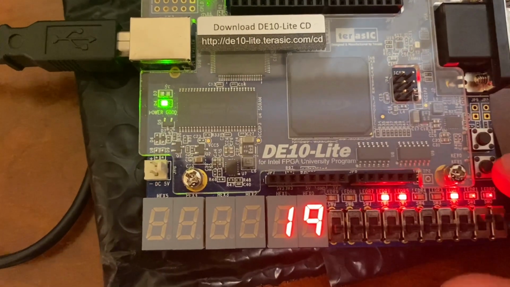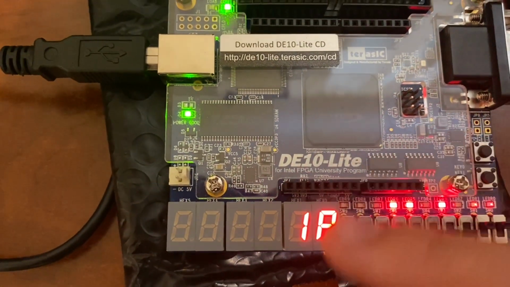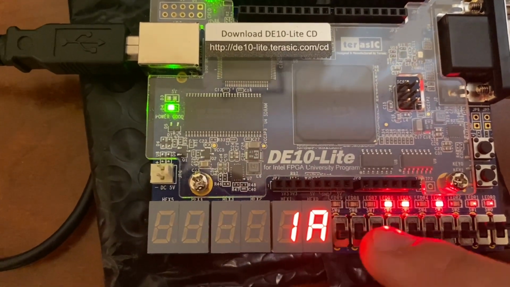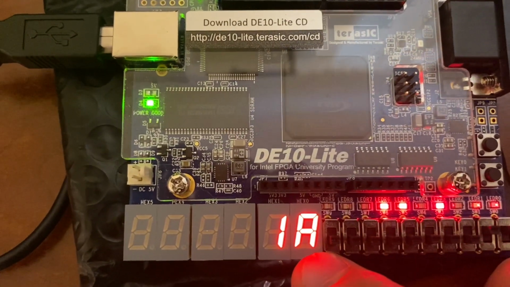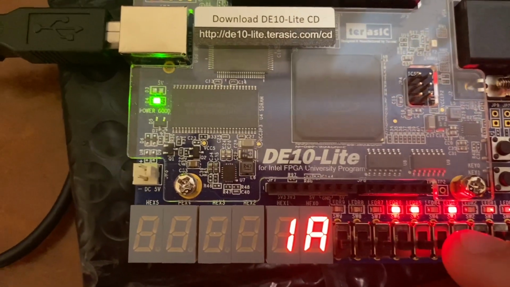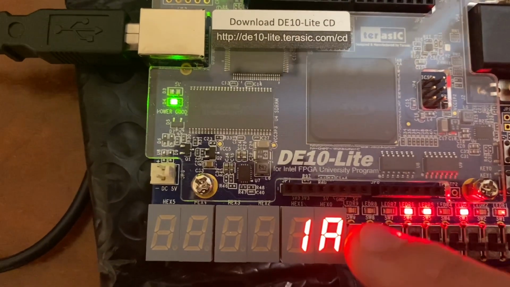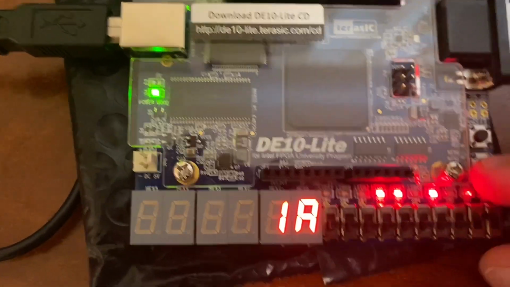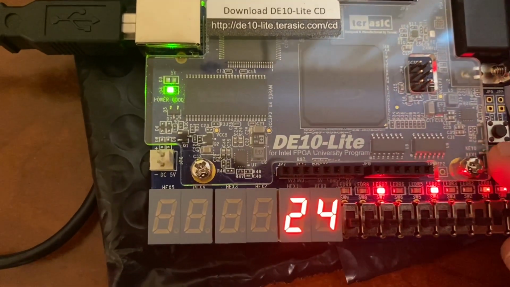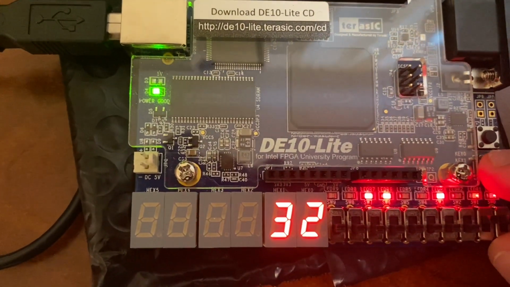Whenever we get to 9, we can see that the hex number, instead of being in decimal, is counting in hex. So we have A, which is 10, and we can see that it's also displayed on the LED. So we have 1010, which is 10, and also A, and we also have a 1, which is 0001. And we can keep going further with this and keep increasing the count state and verify that it works well.